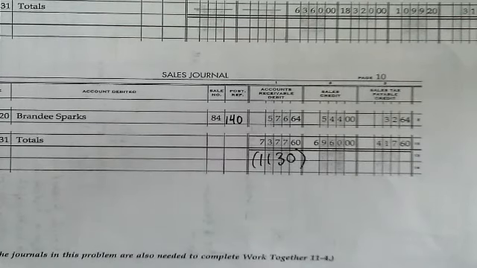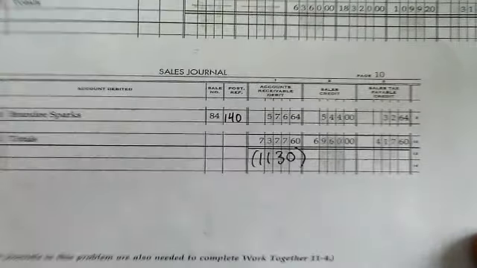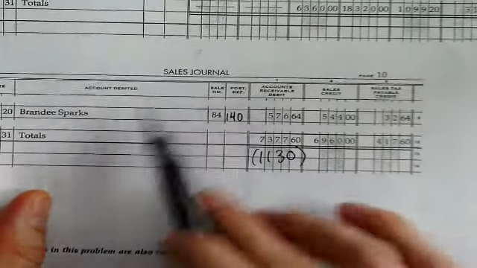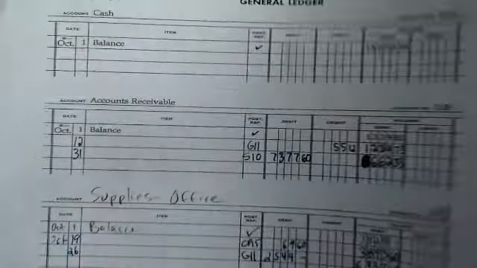The next one is the sales credit. It's $6,960 from S10 on October 31st. So go to your sales ledger.